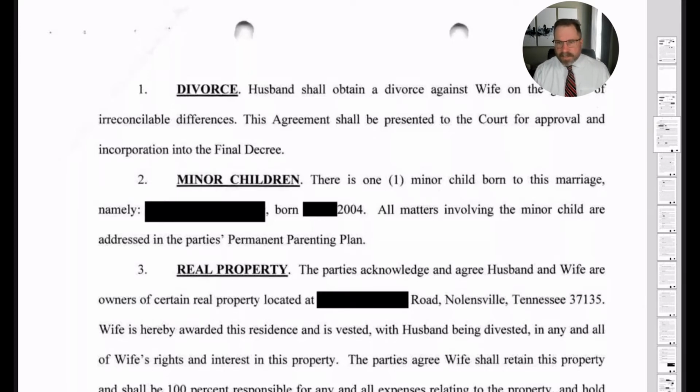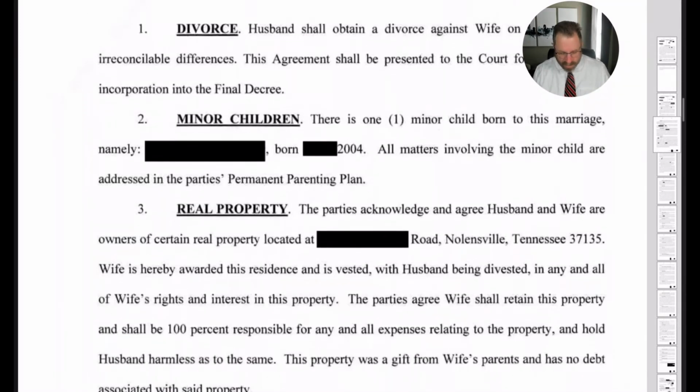When we say irreconcilable differences, we essentially mean that the parties have agreed to be divorced and that they are not blaming one another. They are simply agreeing to not be married anymore. In this case, there was one minor child. The rest of the story about the child is covered in a separate document called a permanent parenting plan. I will cover permanent parenting plans in another video.